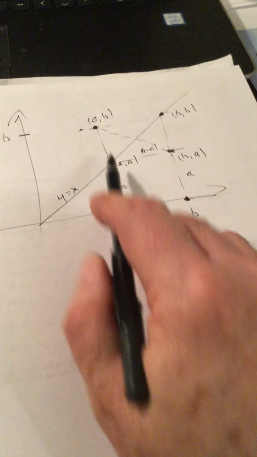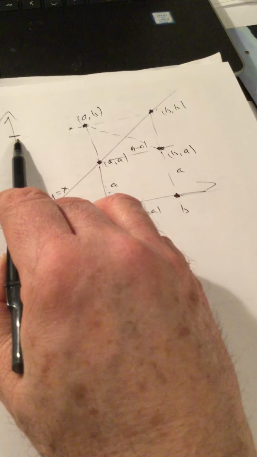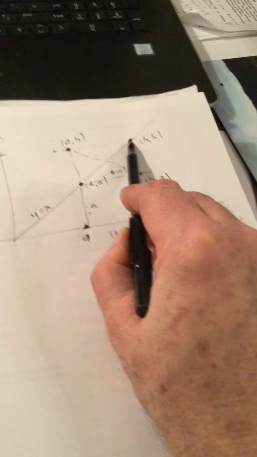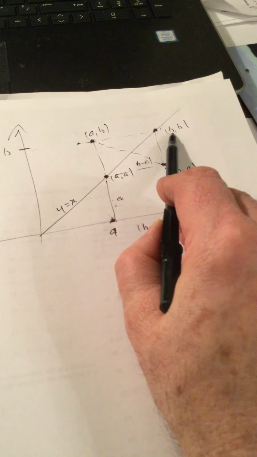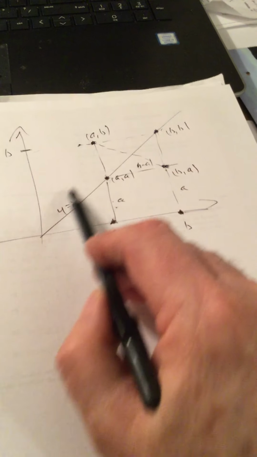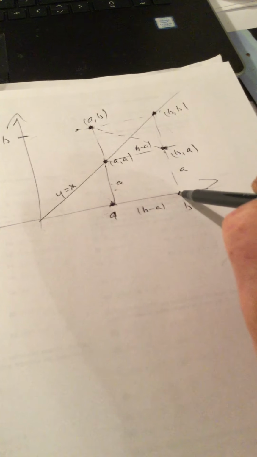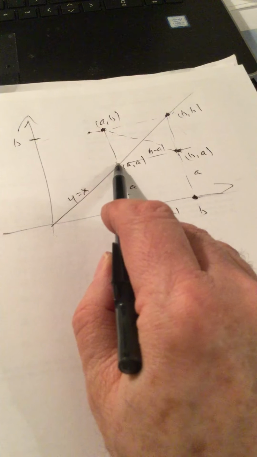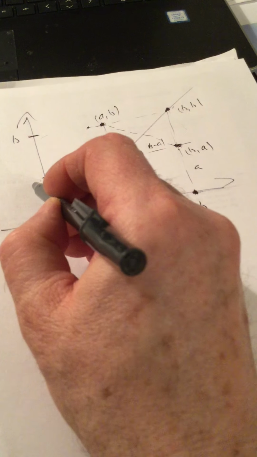If I look at the intersection with the y-axis and project this over to the line y equals x, I get (b, b), because the y-coordinate is b, which means the x-coordinate has to be b also, because you're on the line y equals x. If you project this down to b on the x-axis, you get this point, but you also get up here, this intersects the y-axis at a.